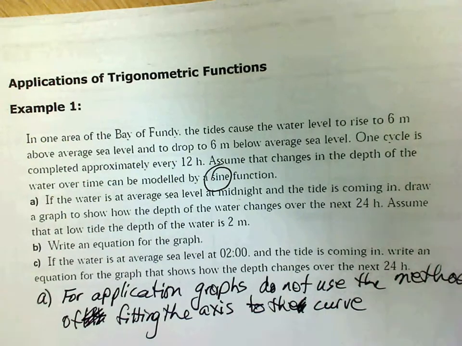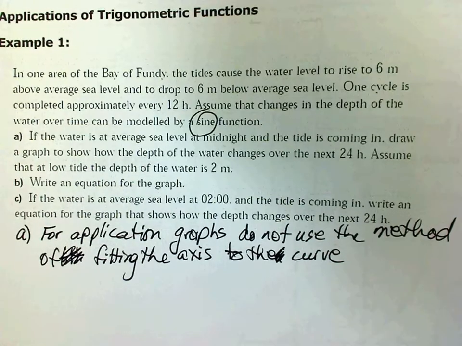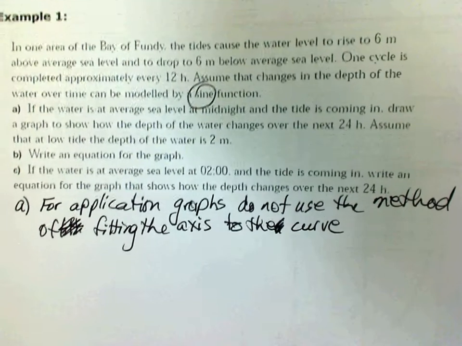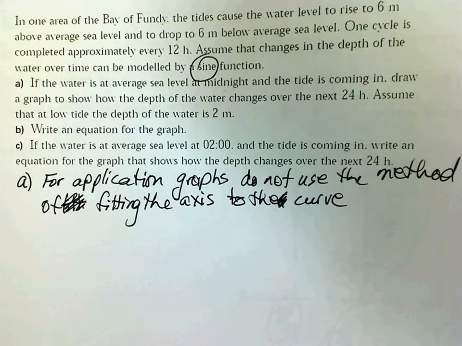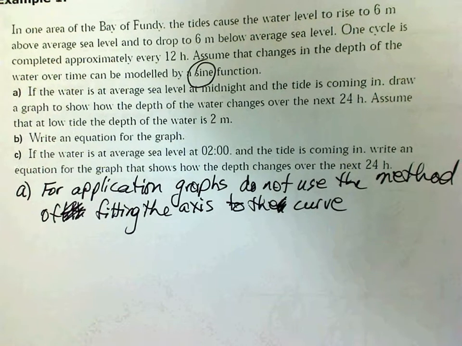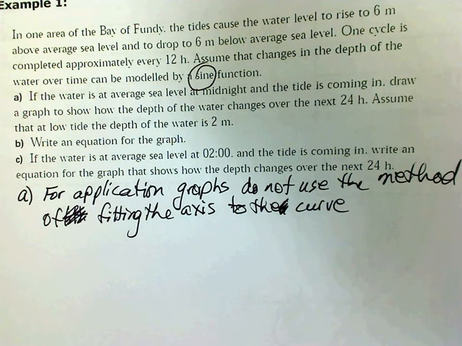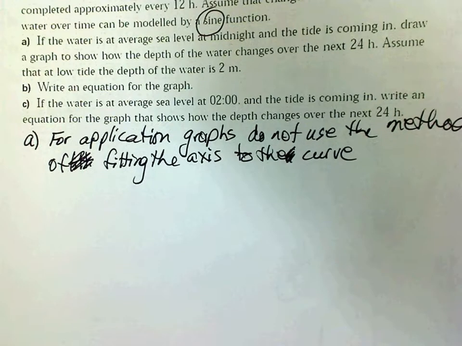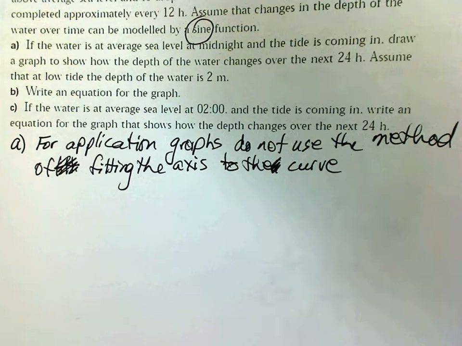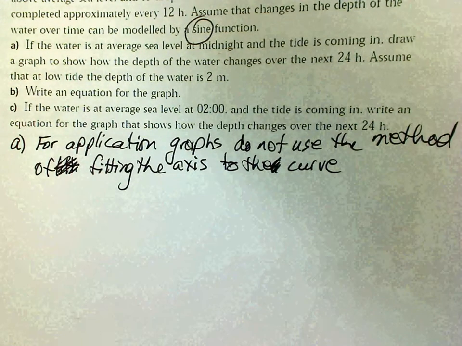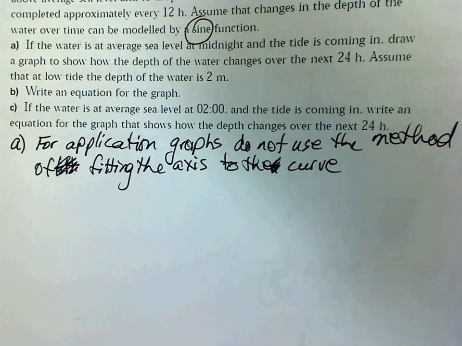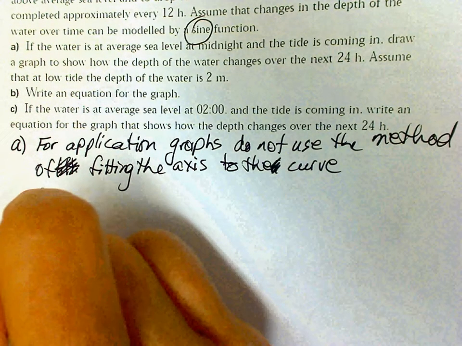Okay, we're going to basically do a sketch, and we're going to try to graph as normally as possible without too much detail. It's just a nice sketch. Certain points should be quite clear, but it doesn't have to be perfect. So we want to show the depth of water and how it changes over 24 hours. So let's just look at this.